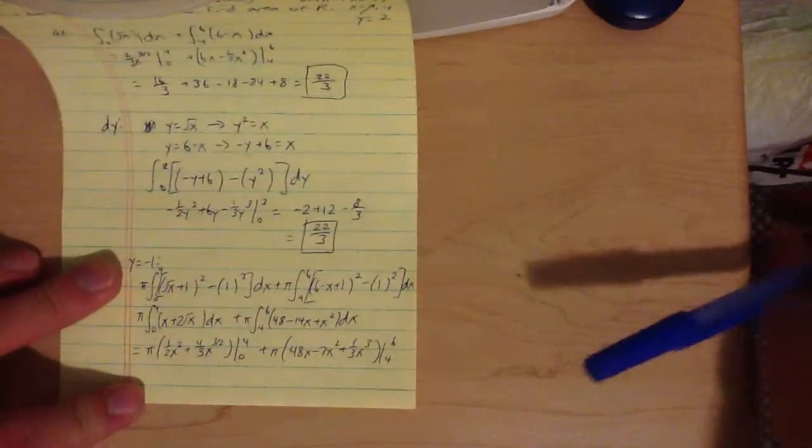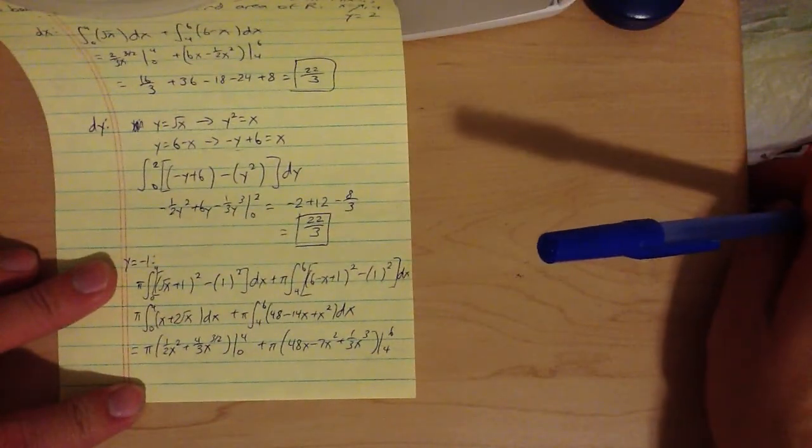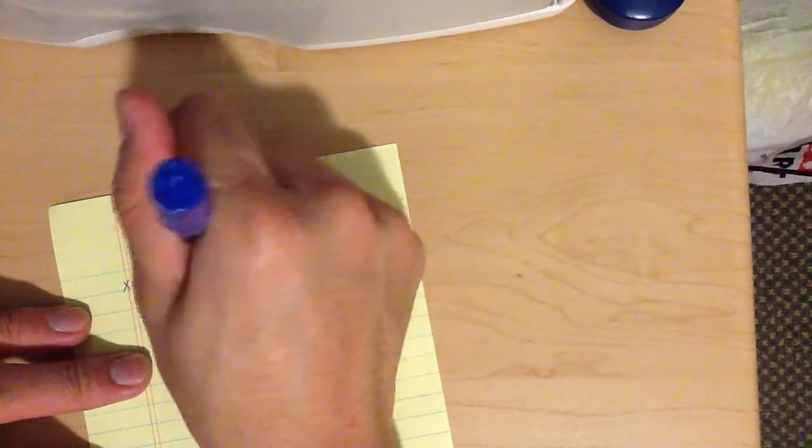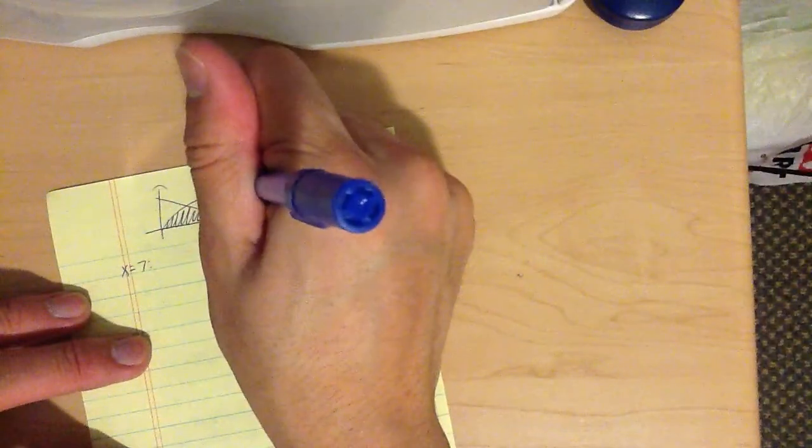So that is the setup. Now what if we want to rotate it around x equals 7? Well, I'll sketch the region over here. Let's square it like that. Region R. Rotate it around x equals 7. X equals 7 is right here.